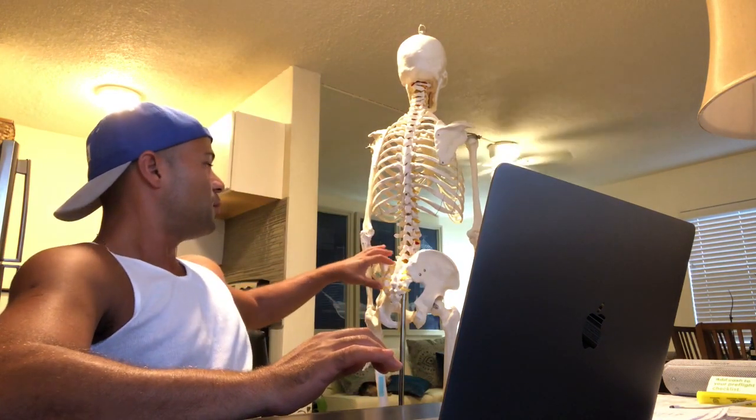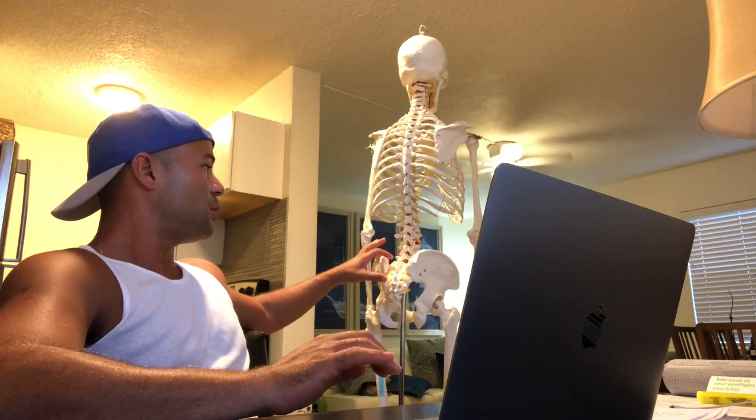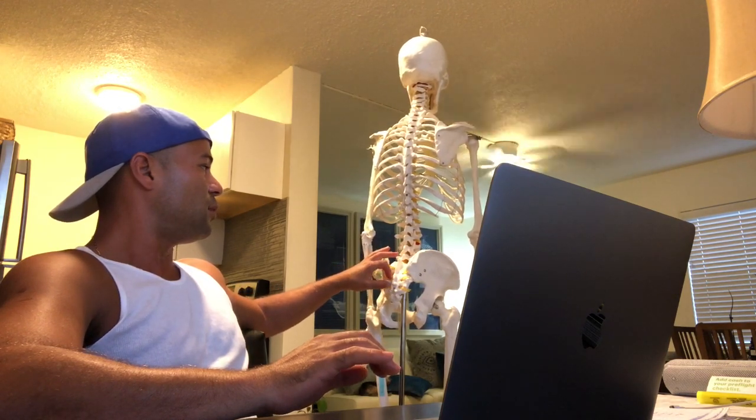Sacrum: the triangular bone composed of 5 fused vertebrae which connects with the last lumbar vertebra and is the upper part of the coccyx. Here. This one, 1, 2, 3, 4.